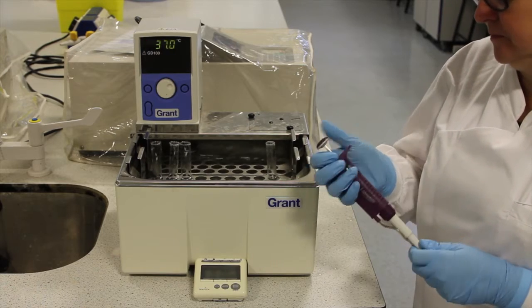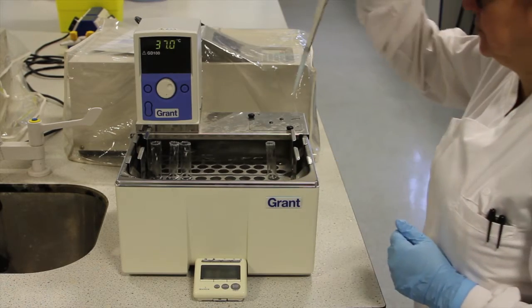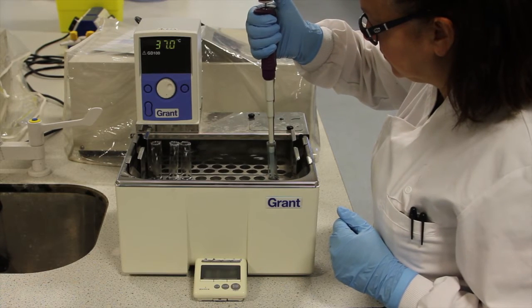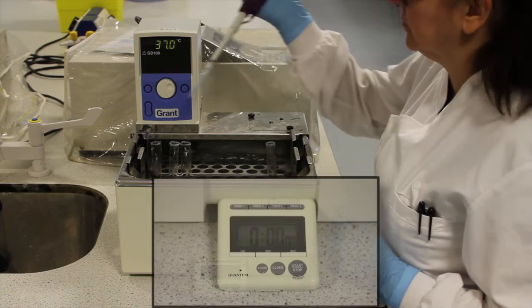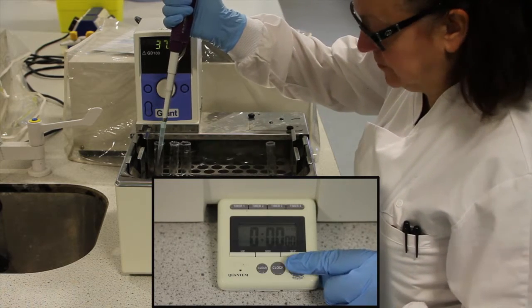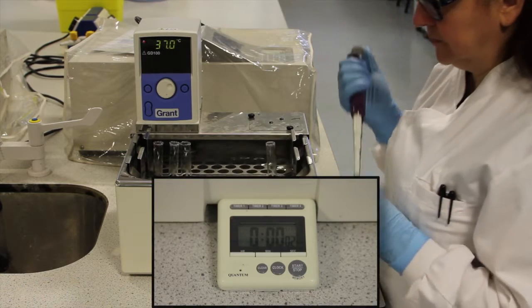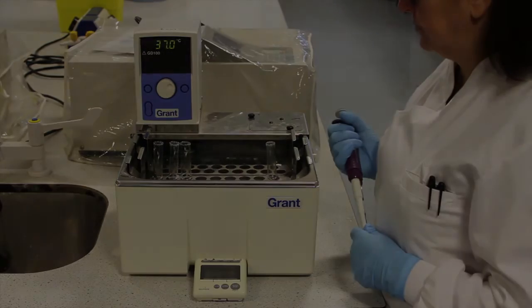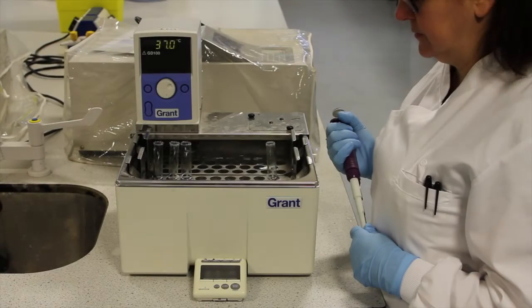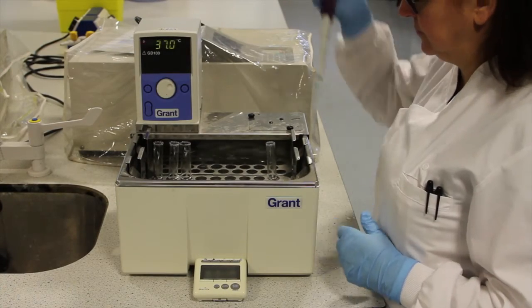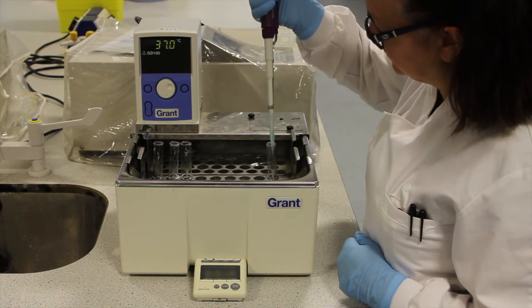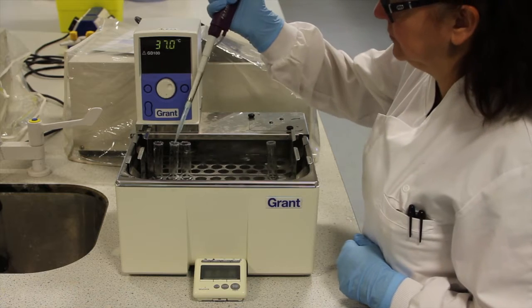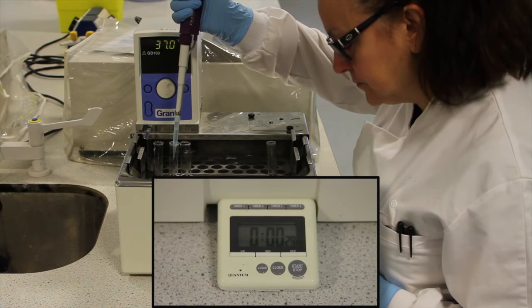Here we want to measure the rate of conversion of substrate into product over a time period of 15 minutes. At time 0, we start the timer on the addition of 1 milliliter of enzyme solution to the first tube. After 30 seconds, 1 milliliter of enzyme is added to the second tube.